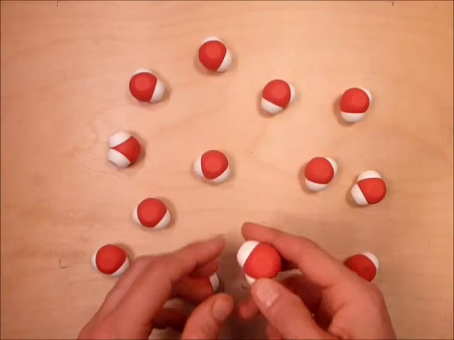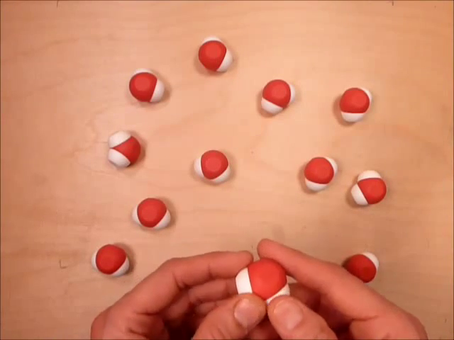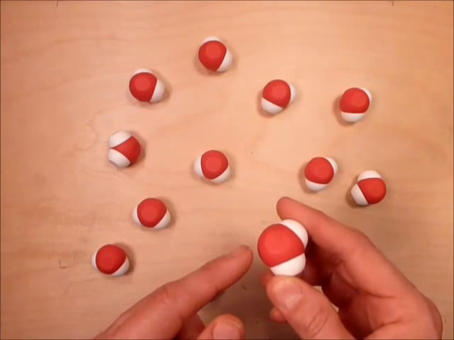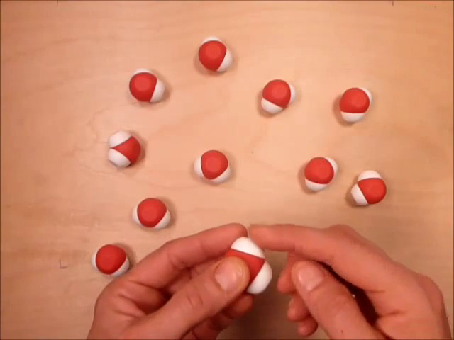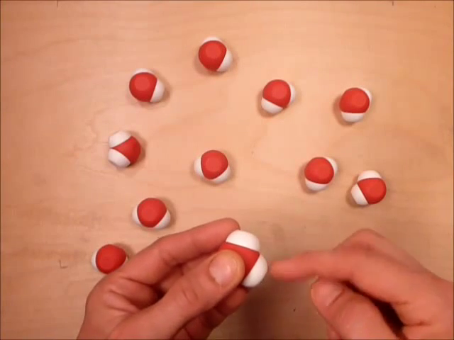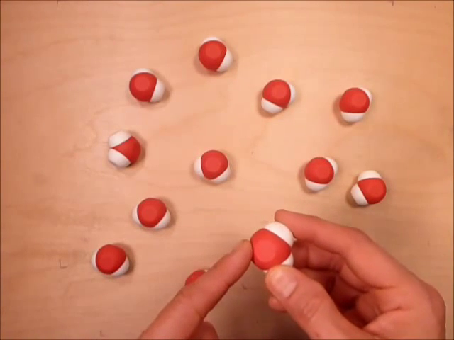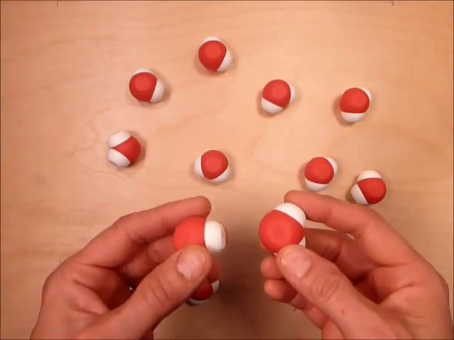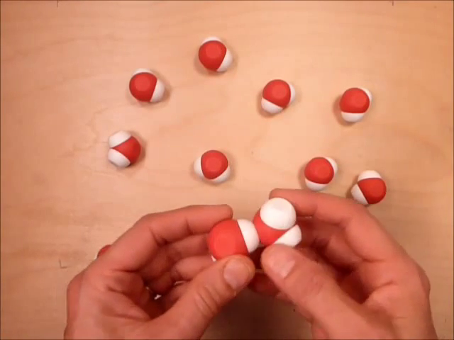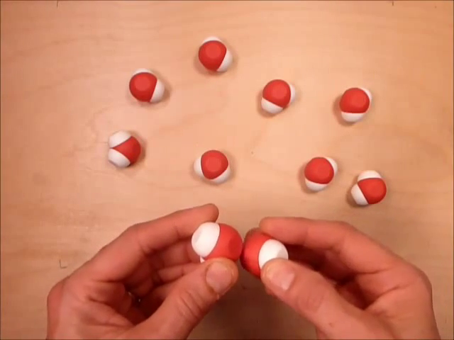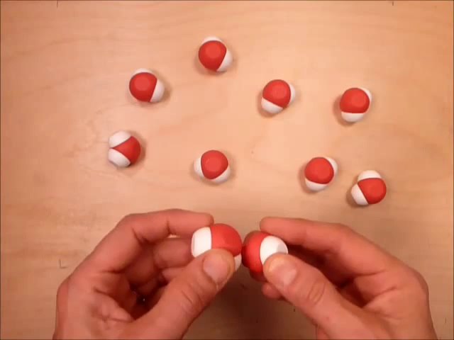And what they've done is they've put magnets inside these little water molecules so that one of them, north or south, I don't know which it is, is the same on these, and then this has another pole. So what will happen is that the red and the white will be attracted like that. If you try to put these together, they're going to repel. They don't stick.